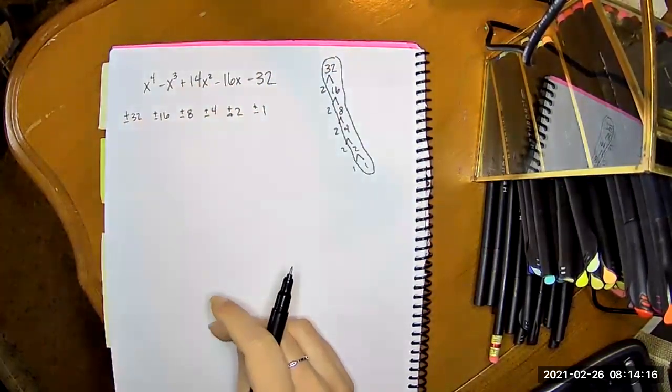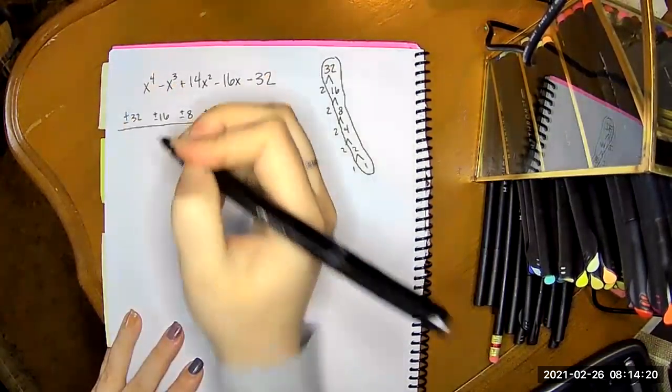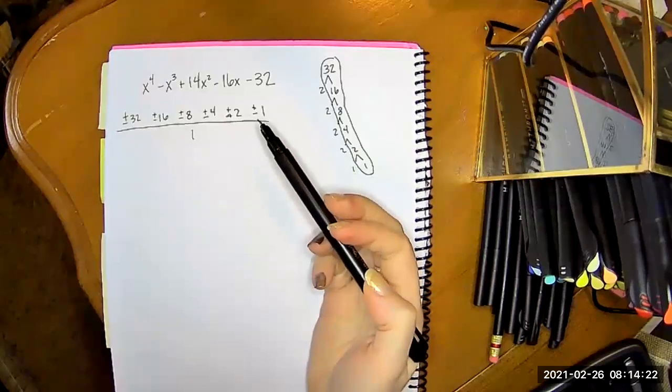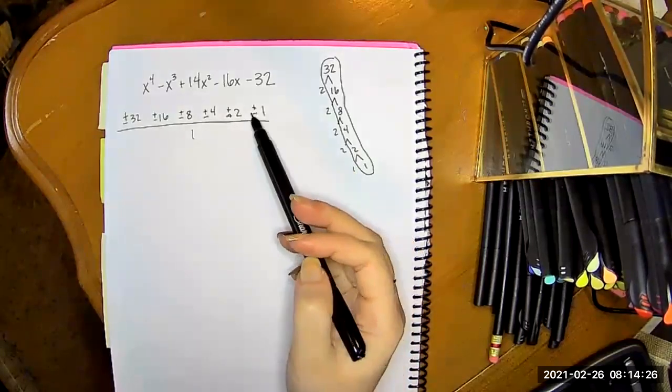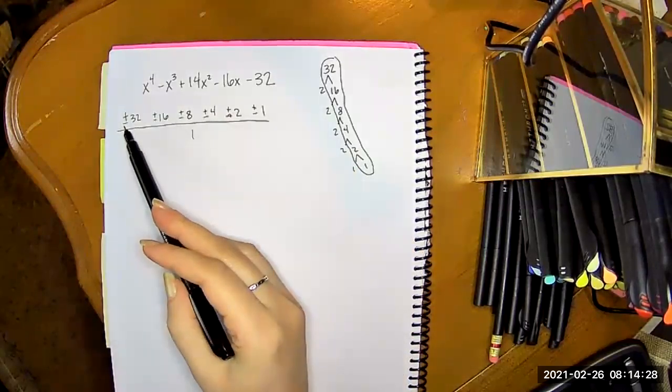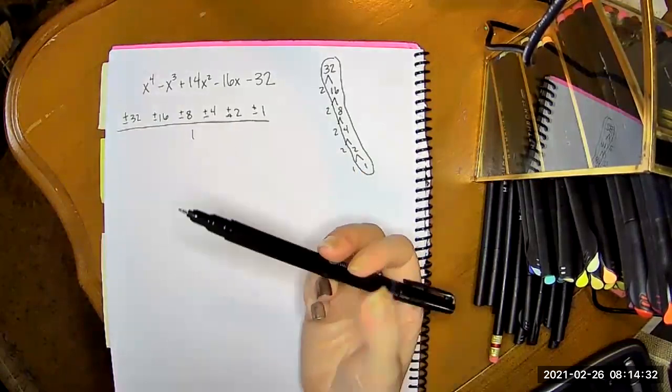That's a lot of factors to test, right? And of course, it's all divided by 1. But, I mean, there's 6 there, and the positive version, the negative version. It's only 12. It's fine.